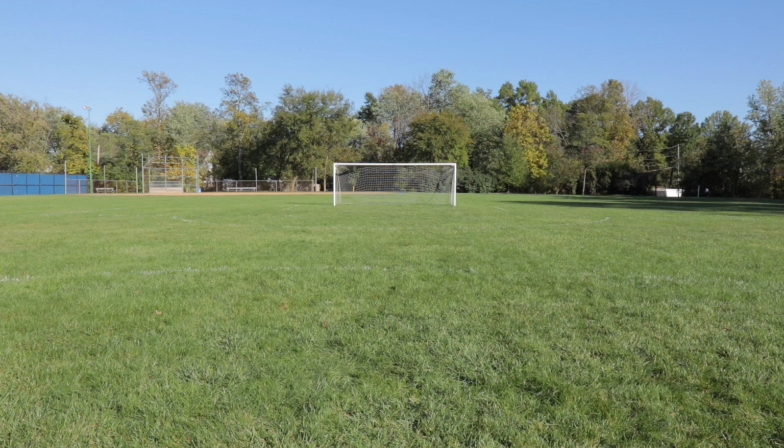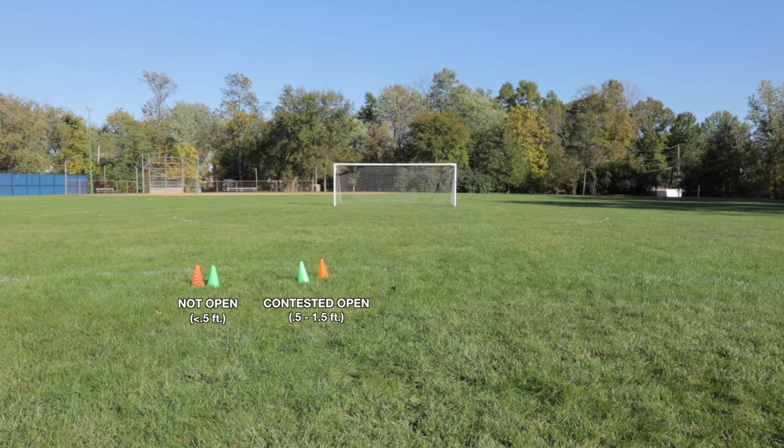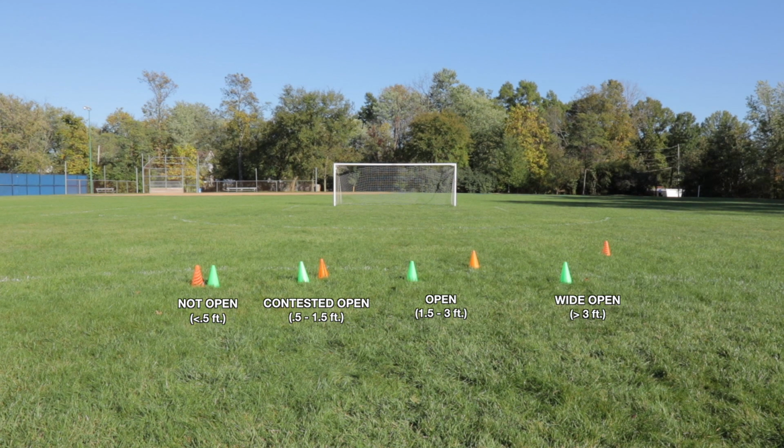So the first step in this process is being able to see the separation distance between players accurately. I focus on 4 main distances, which are not open, contested open, open, and wide open. Not open targets should never be thrown to because they aren't open, even with a good throw. Contested open targets are also not ideal, but with a very accurate throw, can be completed. Open targets are ideal, and wide open targets are the most ideal. In general, you only want to be throwing to open and wide open targets. This gives you the best chance for success.